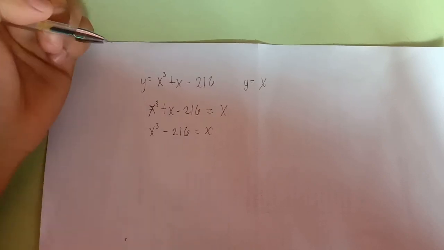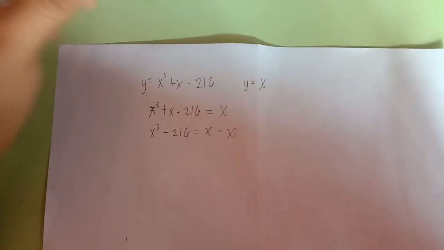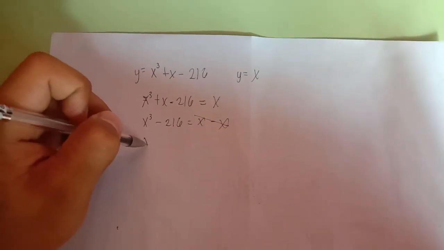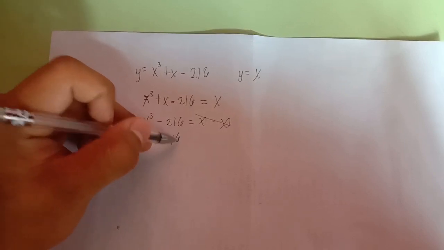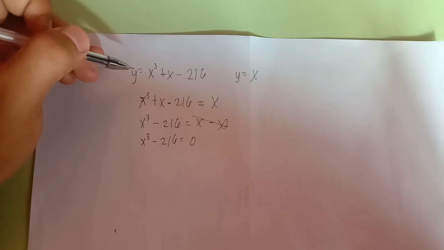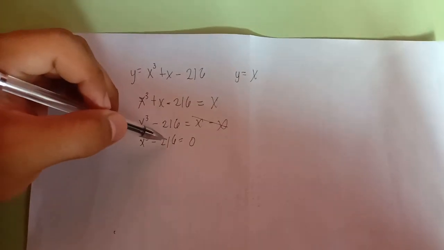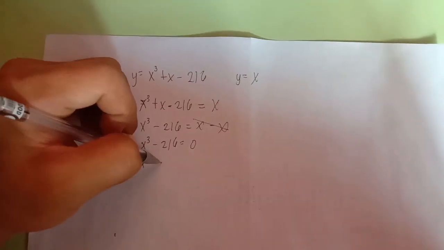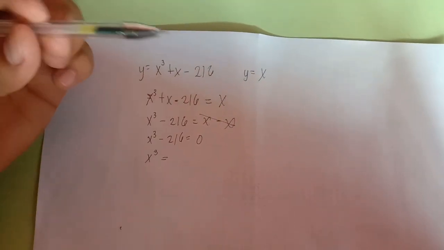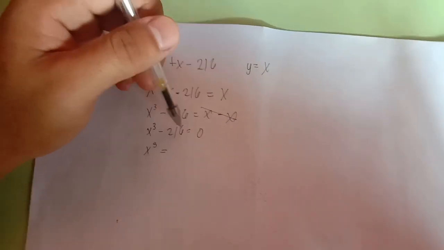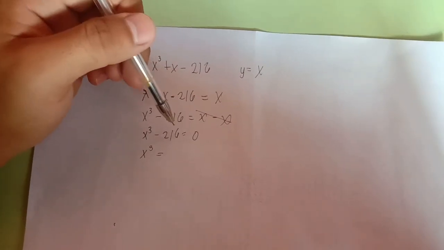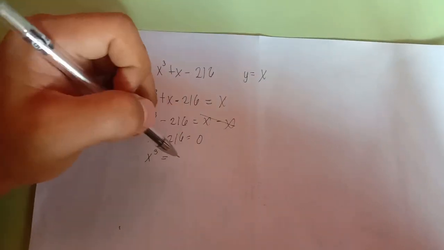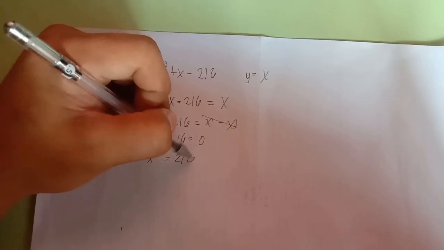From positive, it will change to negative. So this portion here will cancel. It will be 0. So x cubed minus 216 equals 0. And again, we are going to transfer this to the other side. And x cubed equals, again, when you transfer an integer to the opposite side, it will become from negative to positive and positive to negative. So this one will become positive 216.